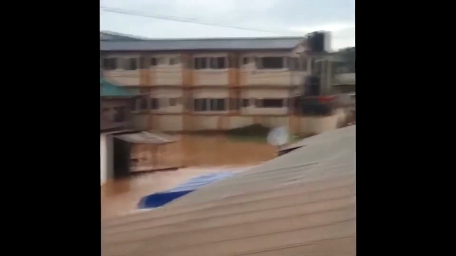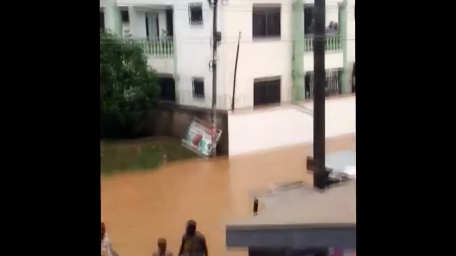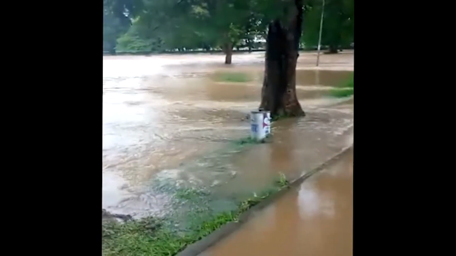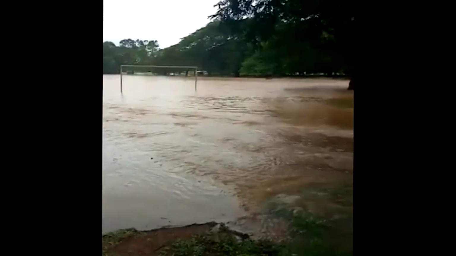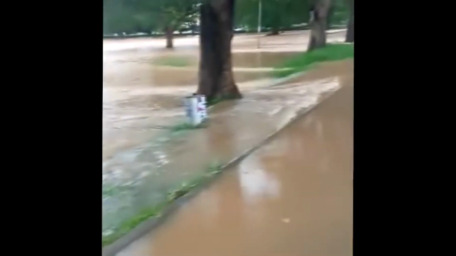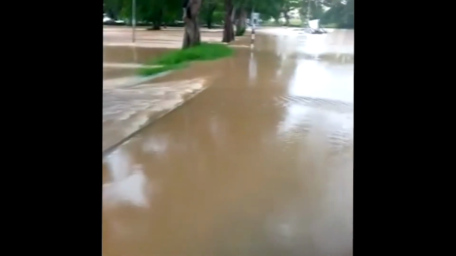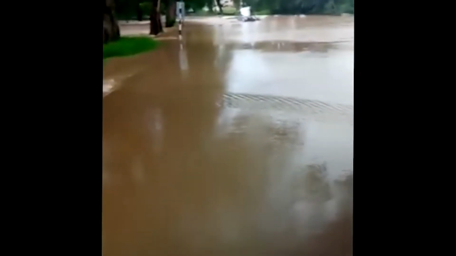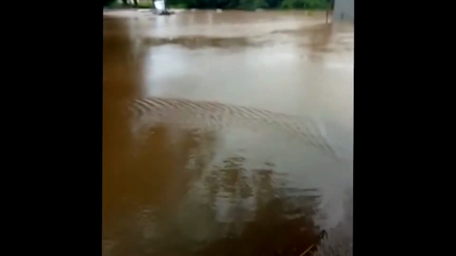Inadequate maintenance. Some of the drainage facilities are not properly maintained, and for that matter, if there's a prolonged rainfall, it causes flooding. Choked gutters. The choked gutters are one of the factors that cause flooding. Some of the gutters are choked in the sense that water cannot flow through them. So if there's rainfall, it causes flooding.